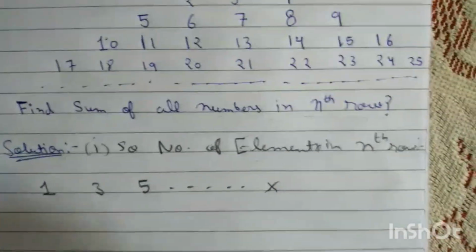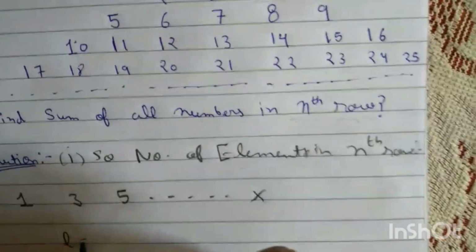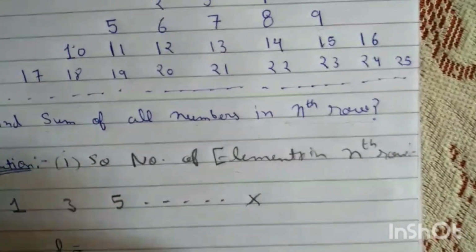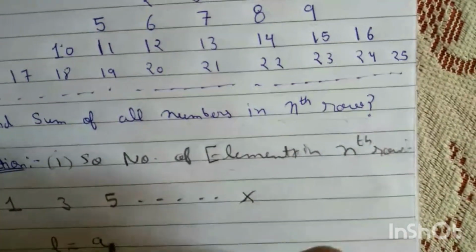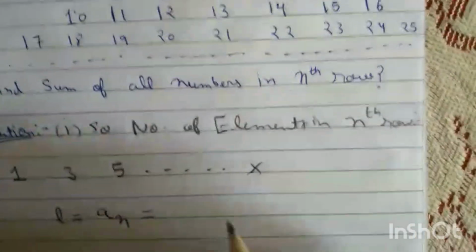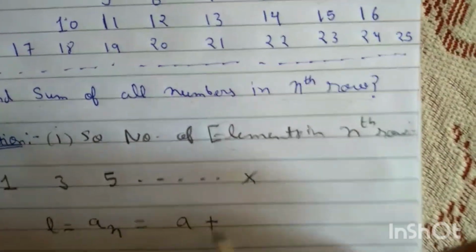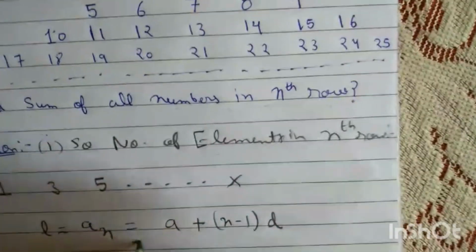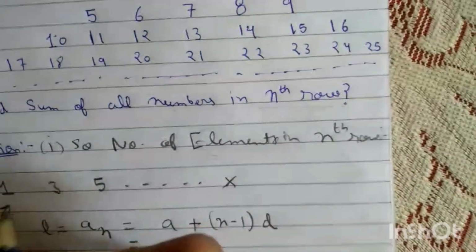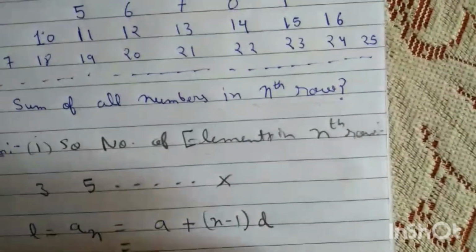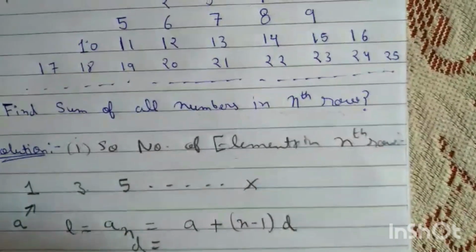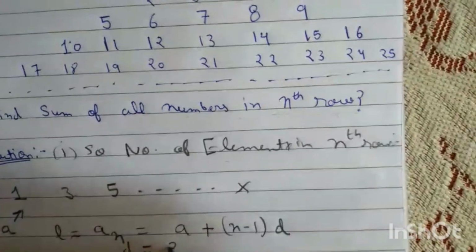We know the formula. The last term, also known as the nth term, an, is equal to a plus n minus 1 times d. What is a here? a is the first term, d is the difference between the first and the next term, which will be 2.